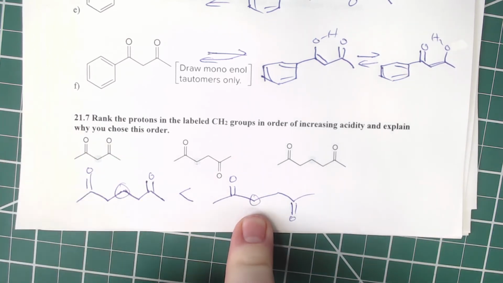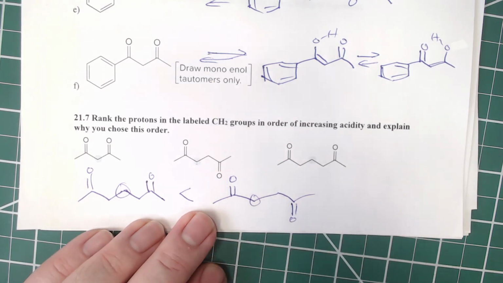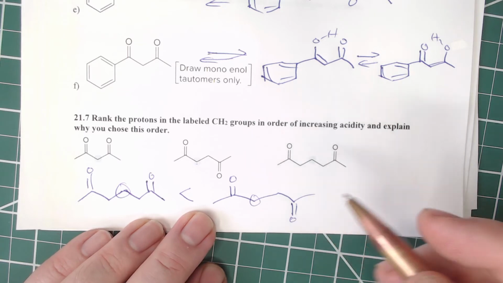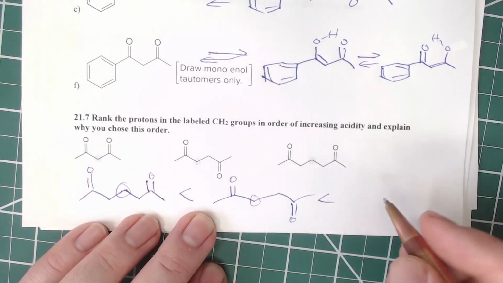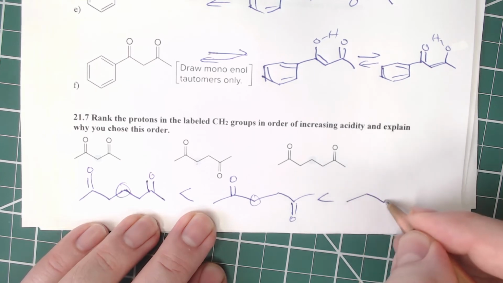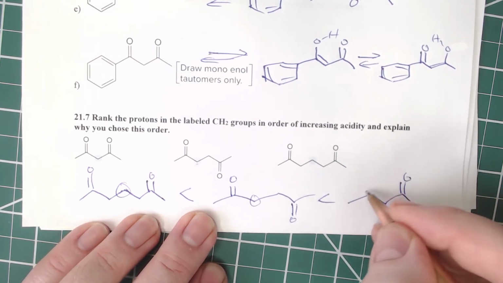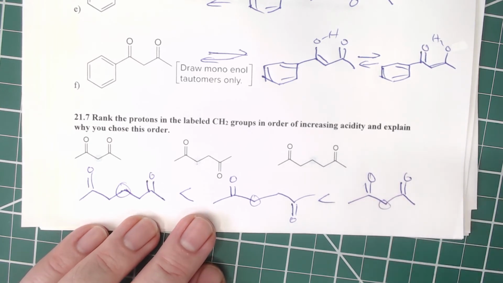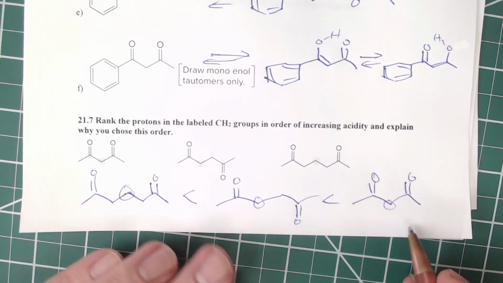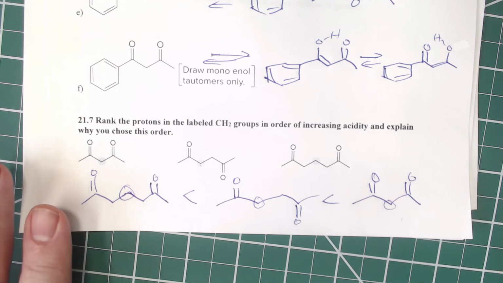Because it is a ketone, we're going to expect a pKa somewhere around 19 for that one. And then when we go to this one, we've got a dicarbonyl.